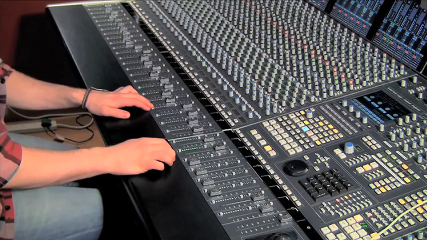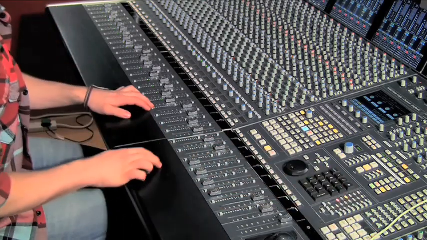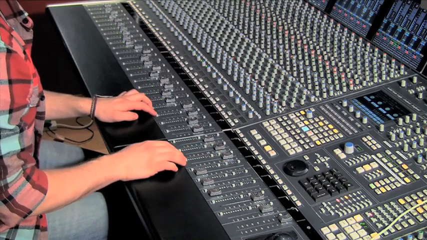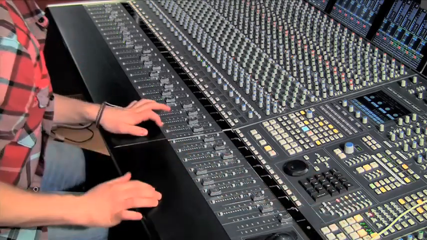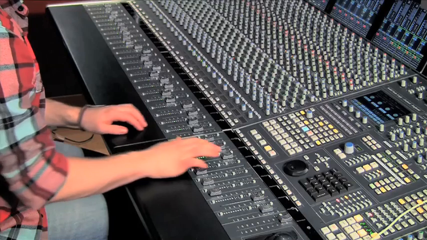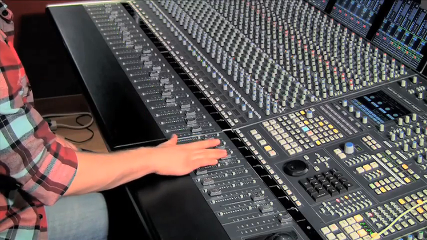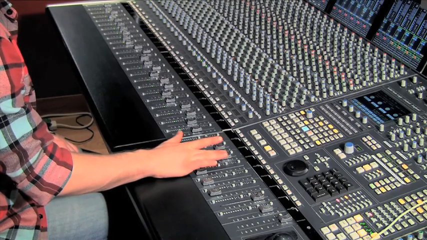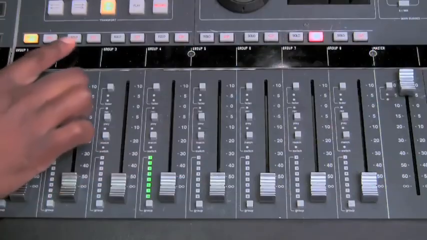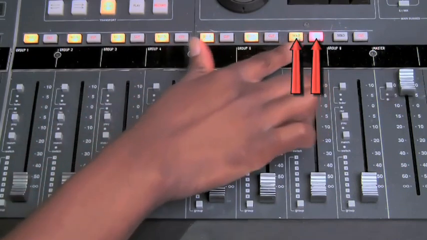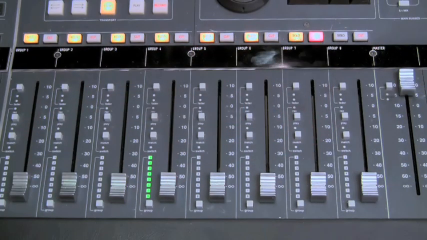Also, you could put the piano and the organ together as well. So that's all our piano and organ channels controlled as one. Above each fader you have a solo and cut switch. And again, these solo and cuts will affect whatever channels are assigned to that group.